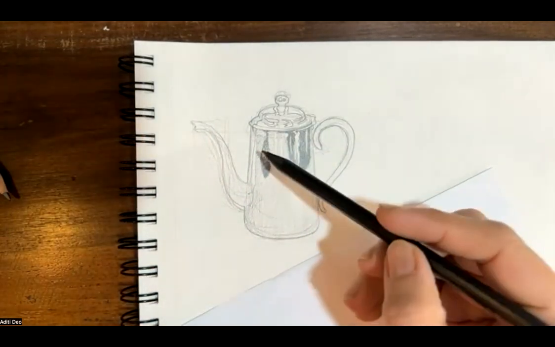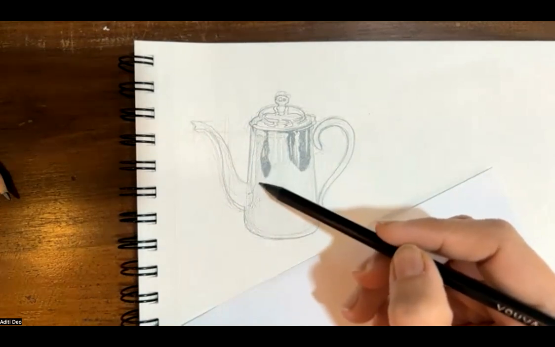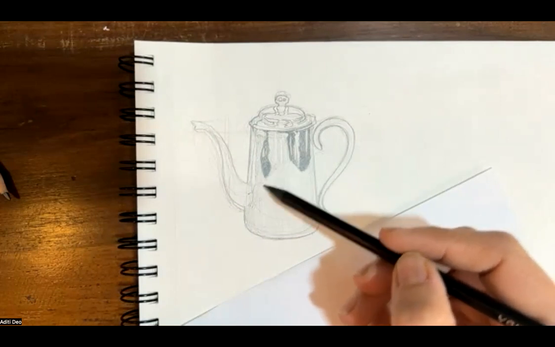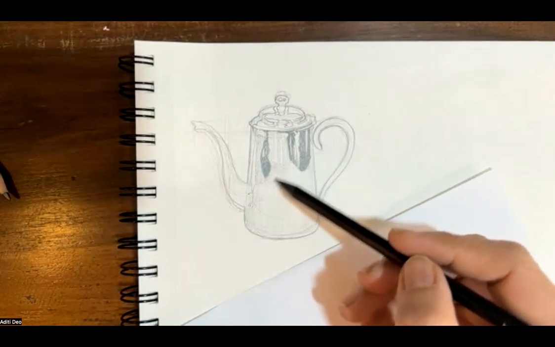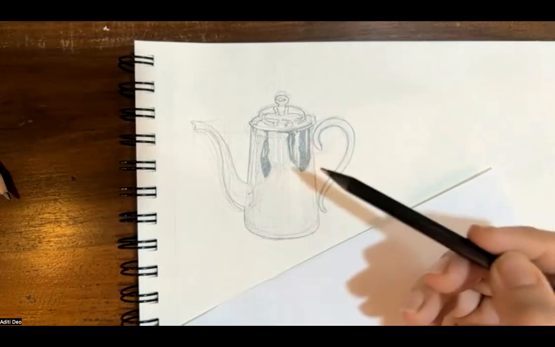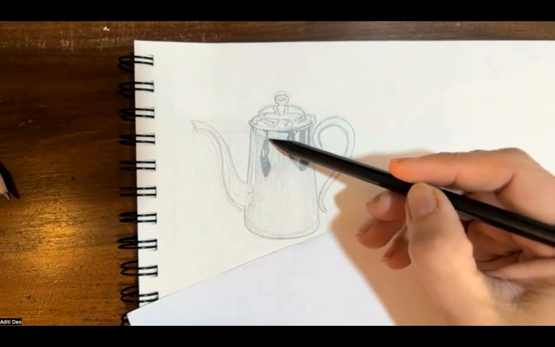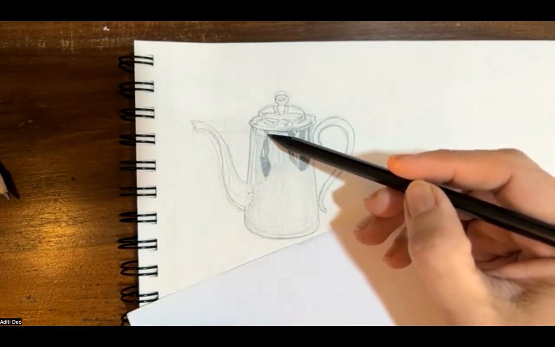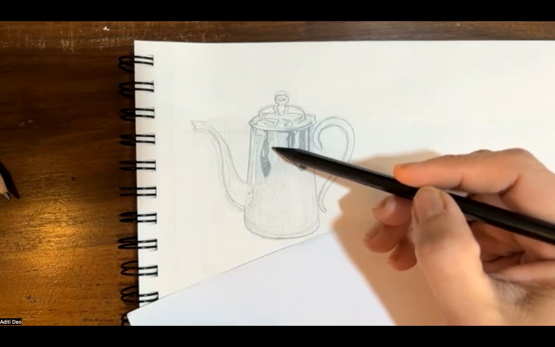But you just need to check that the part that you are shading, is it in the right place? And the shapes that you're making, are they close to what you see? That's all really you can do at this stage. So don't judge it for whether or not it's looking right at this point.